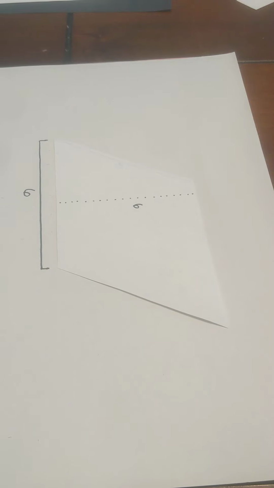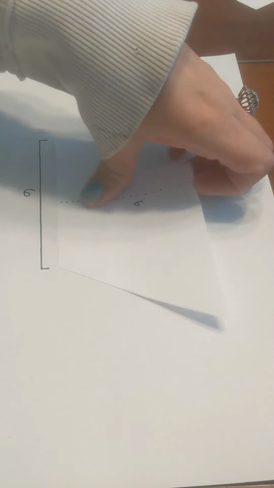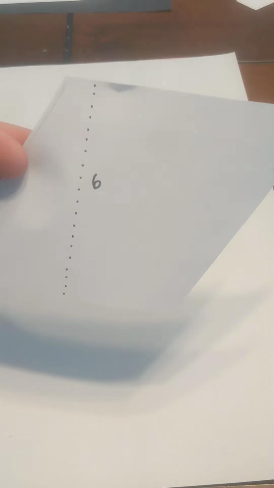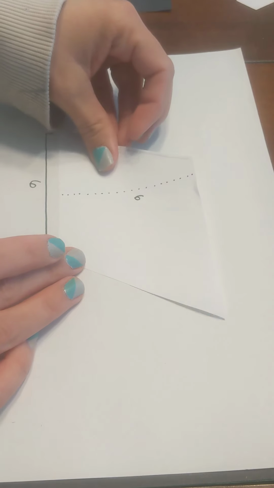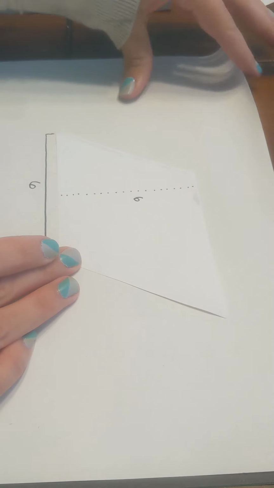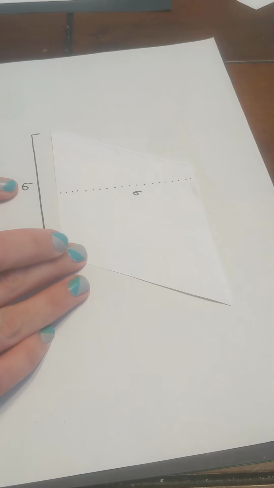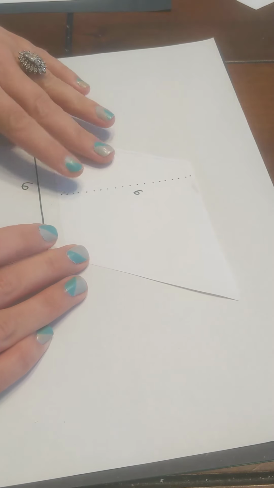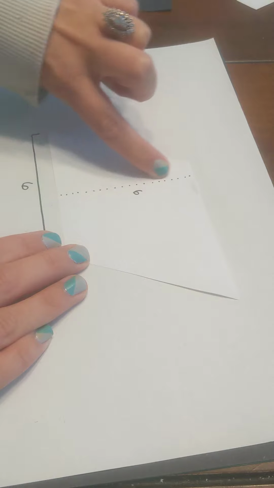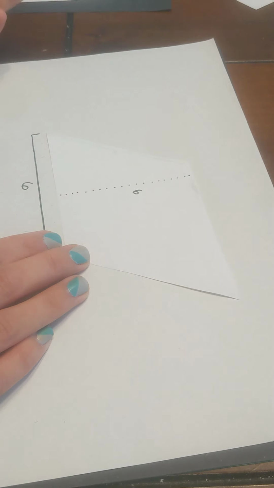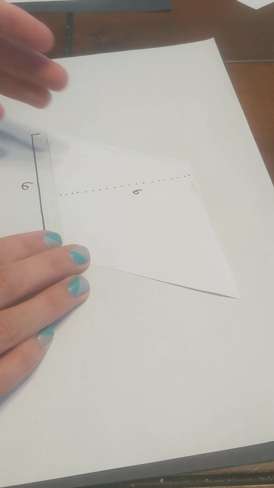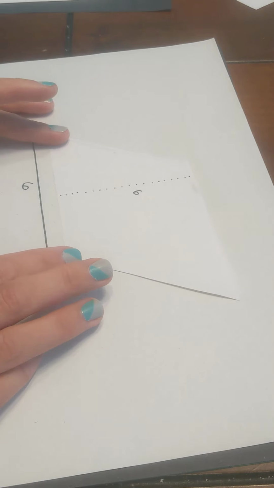Okay, so today we're going to look at how we can decompose a parallelogram. I've cut out a parallelogram, and you'll see on the paper that the base or the length of this parallelogram right now is 6, and the height right here is 6 as well. But we don't know the side length right now because it's a parallelogram, and we don't know how to find the area of a parallelogram.